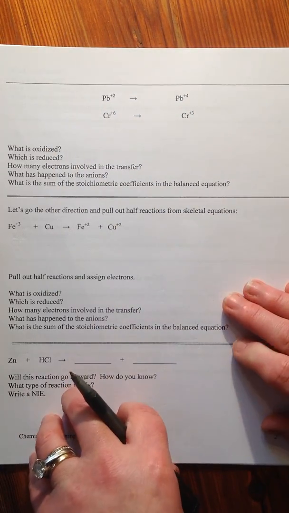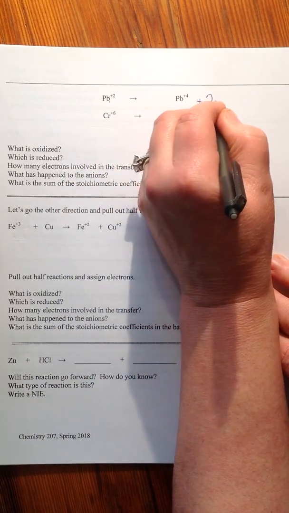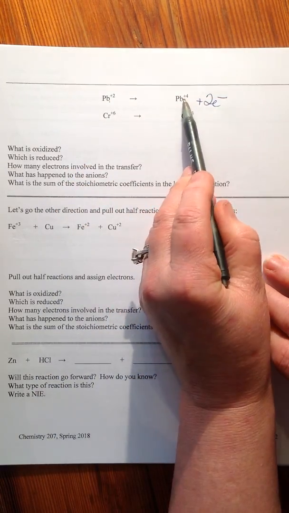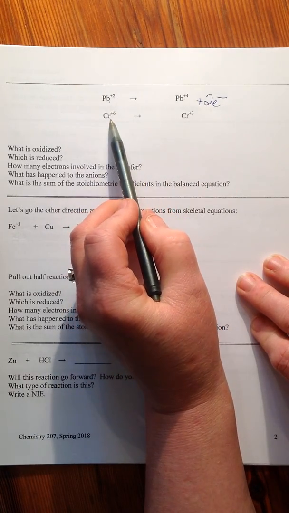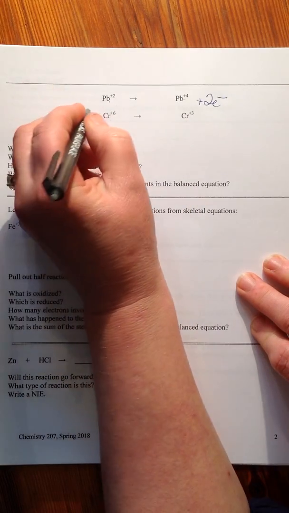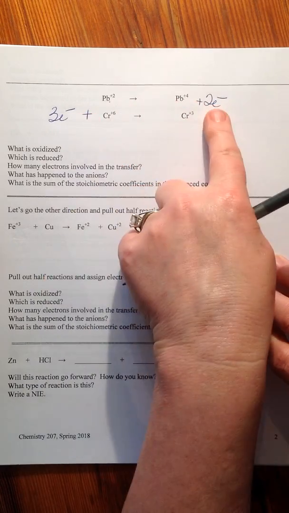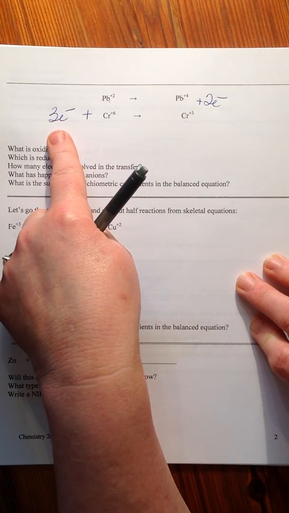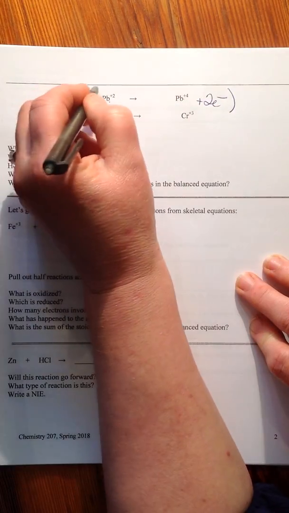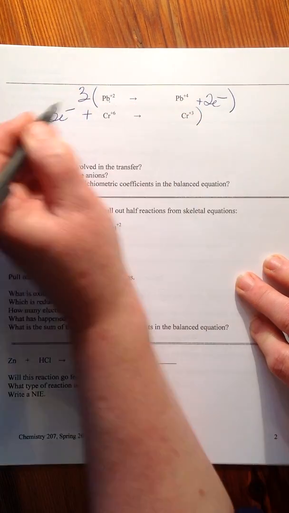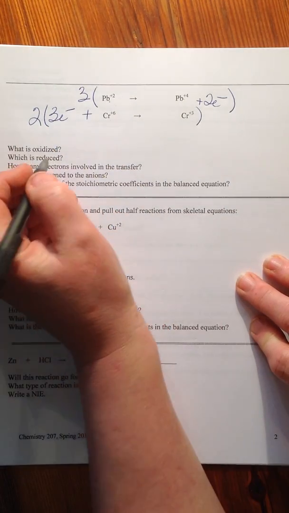Let's try again. Positive 2 to positive 4 means we have to lose 2 electrons. Positive 4 plus negative 2 equals plus 2. Chromium 6 to chromium 3 means we have to gain 3. You cannot lose 2 and gain 3. So whenever you see a 2 and a 3, that tells you you're going to make 6. So we're going to multiply by 3. We're going to multiply by 2. What is oxidized?